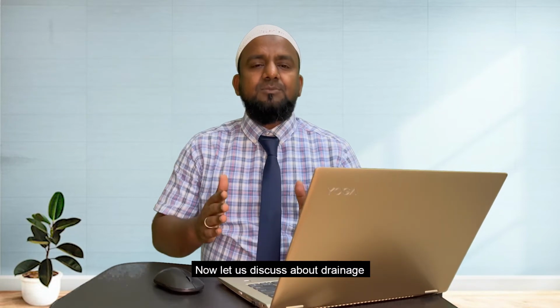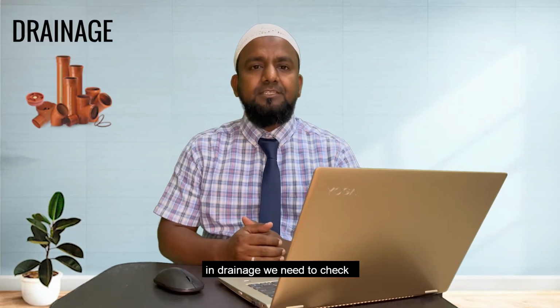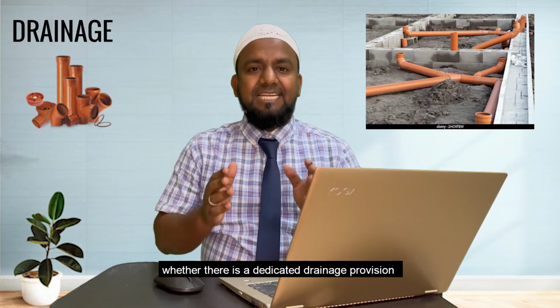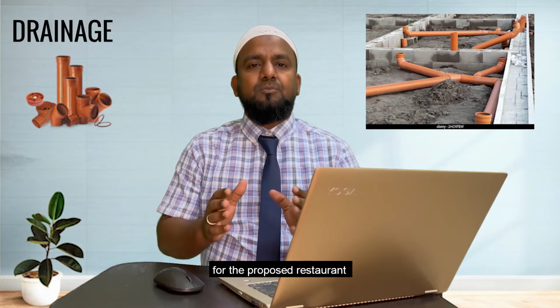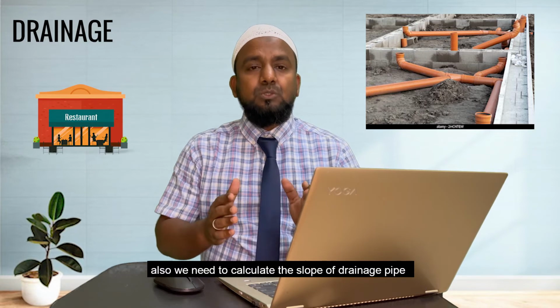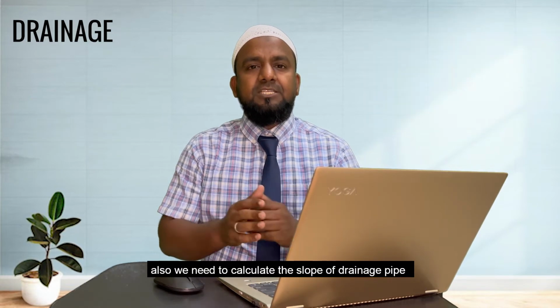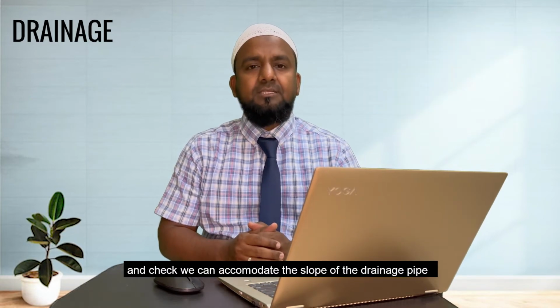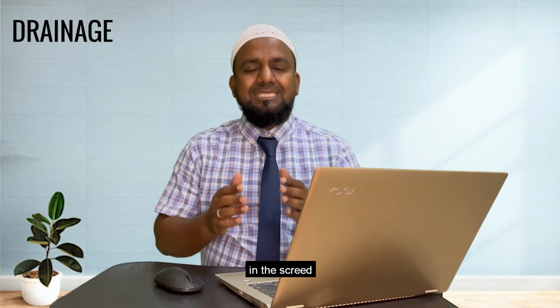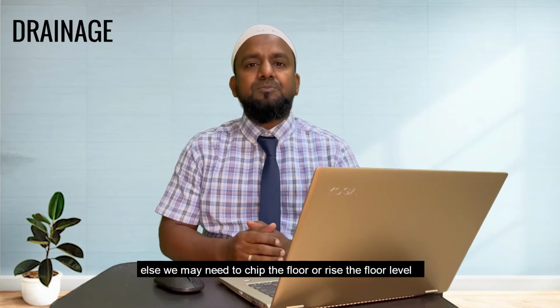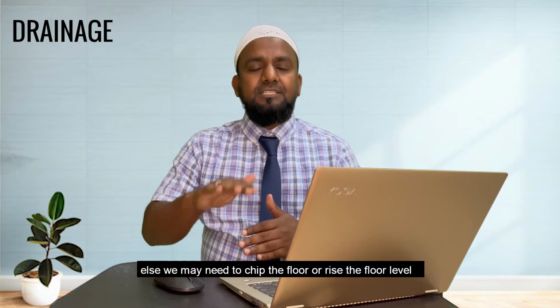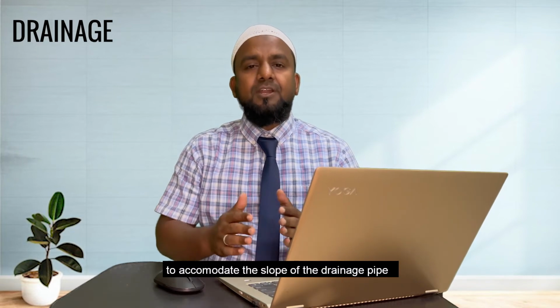Now let us discuss about drainage. In drainage, we need to check whether there is a dedicated drainage provision for the proposed restaurant. Also, we need to calculate the slope of the drainage pipe and check we can accommodate the slope of the drainage pipe in the screed. Else, we may need to chip the floor or we may need to raise the floor level to accommodate the slope of the drainage pipe.